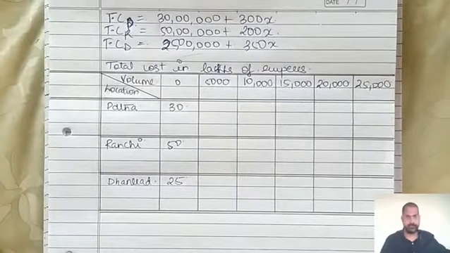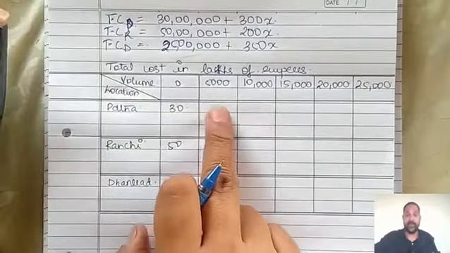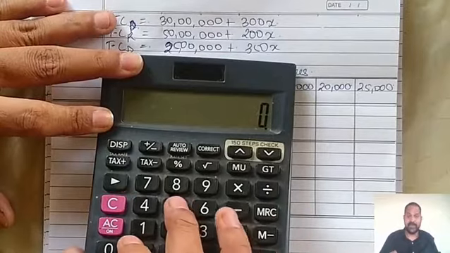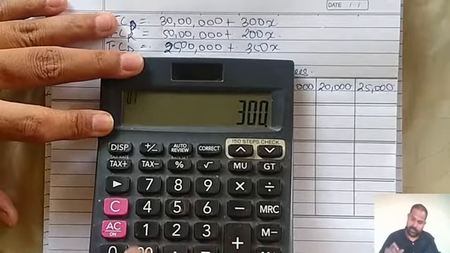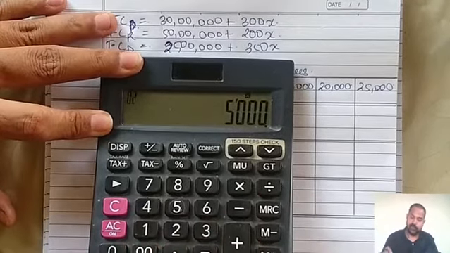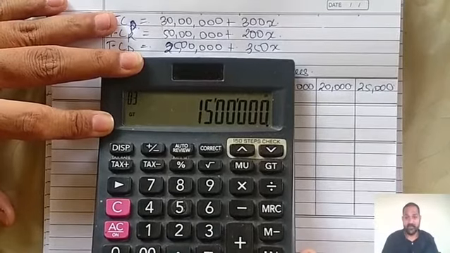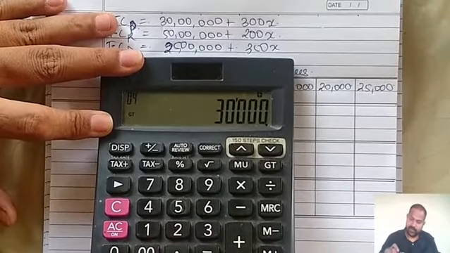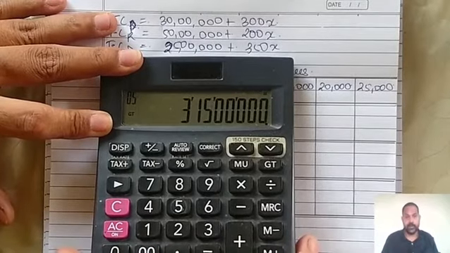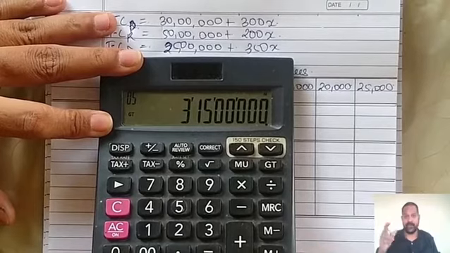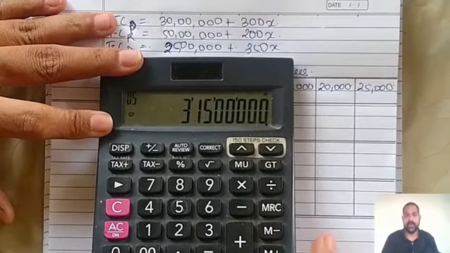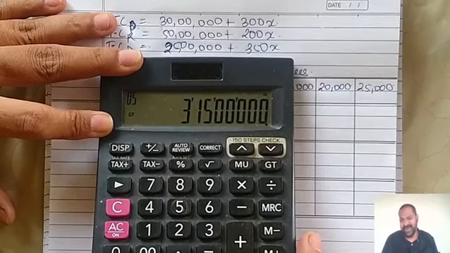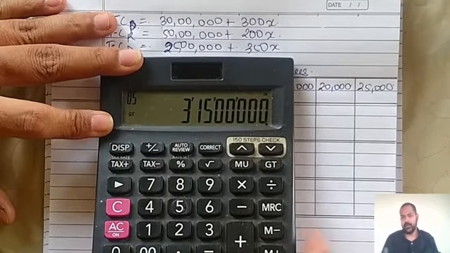Let's continue then. For Patna, if I'm making 5,000 units, so the variable cost in Patna is 300. 300 into 5,000 units is 15 lakh plus another 30 lakh is going to be, sorry, that was 1,50,000, is going to be 3 crore 15 lakh and so on.